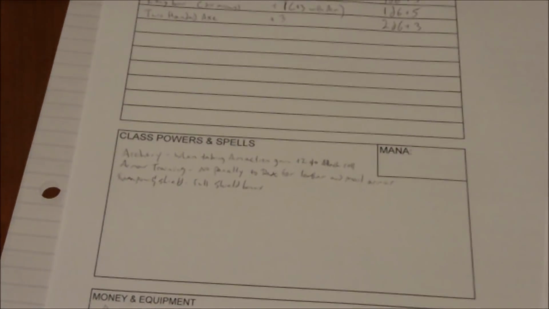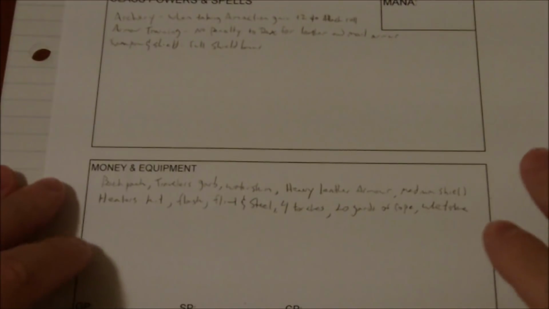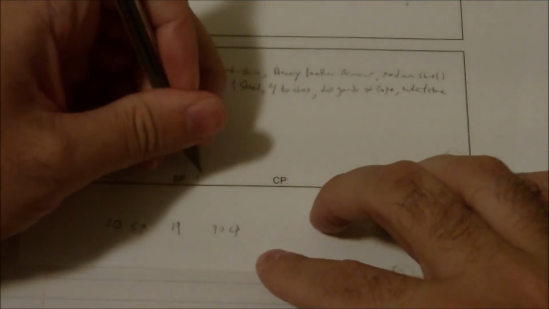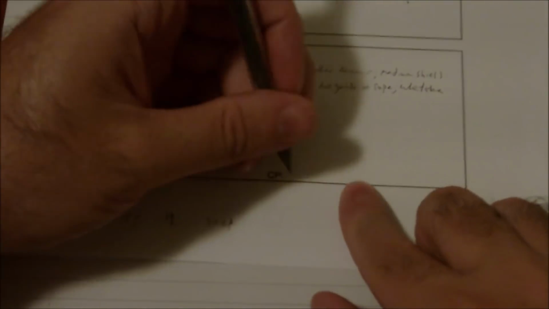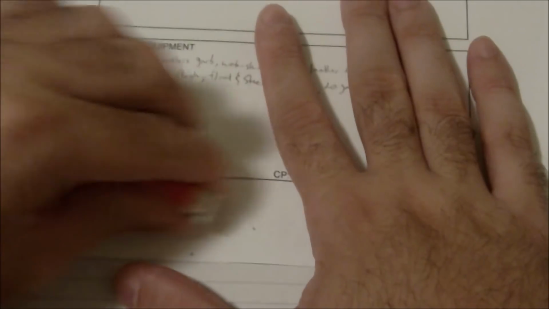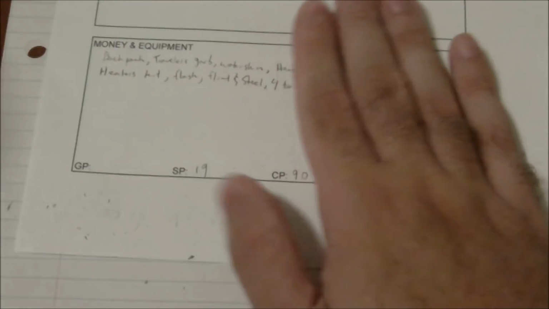And I think that's basically all that I'm going to put on my character for now. I'm not too worried about anything else. I think we're going to be okay. So just the last little details here. Under money and equipment, I've got all my equipment written down. So, I have 19 silver pieces, and I have 90 copper pieces, since it was 10 copper for that whetstone. So, just going to make note of that, and that is my first level warrior character.